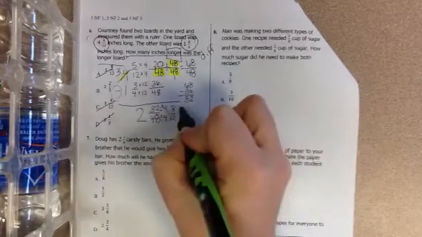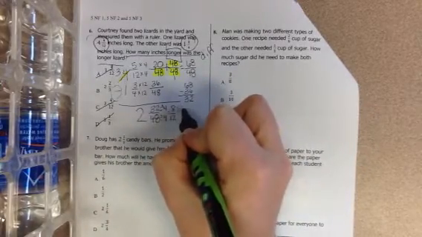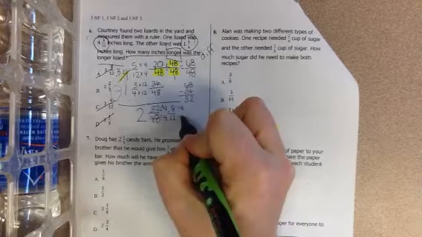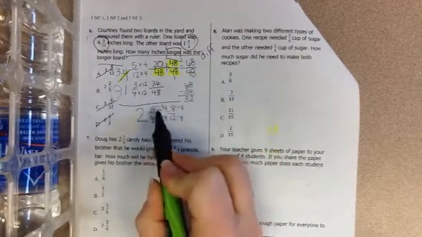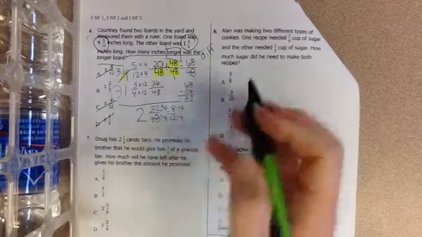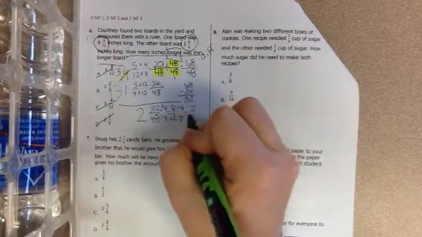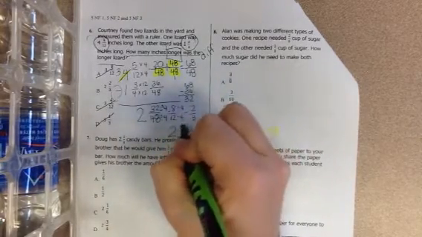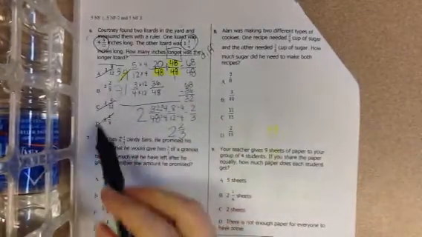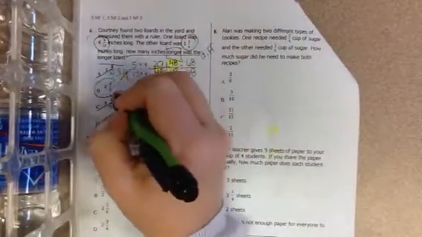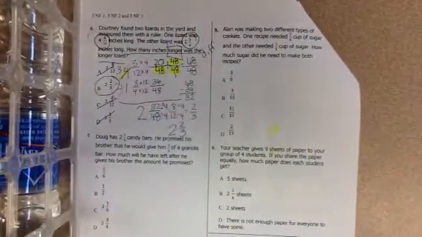Oh, I can still do another number. 4 can both go into those, so I'm going to try again. Even if I don't know the biggest number to go into it, at least I can get down and realize that I can still go further. Here's my answer. I could have figured out that answer just because it could not be 3s.